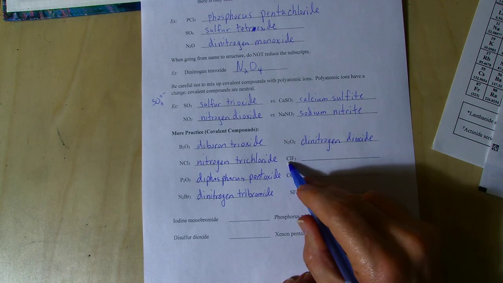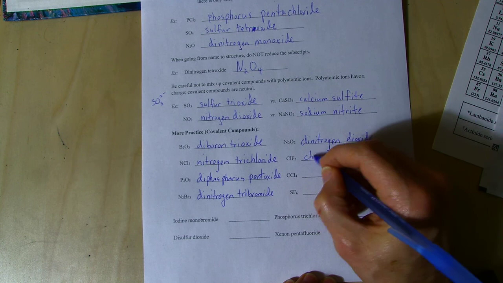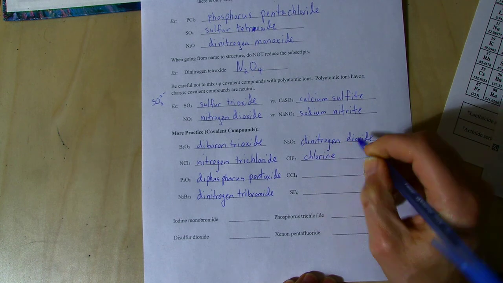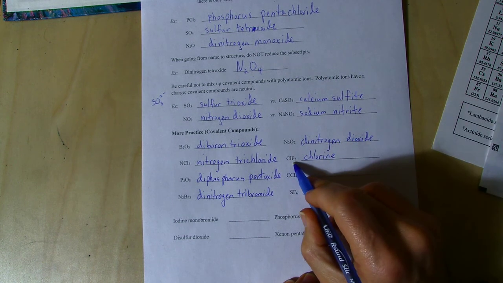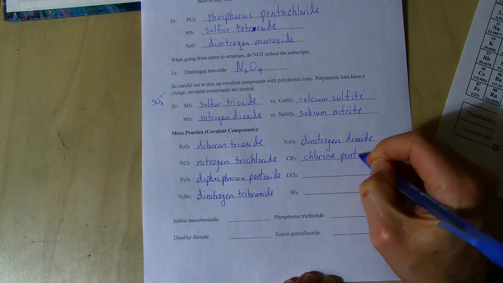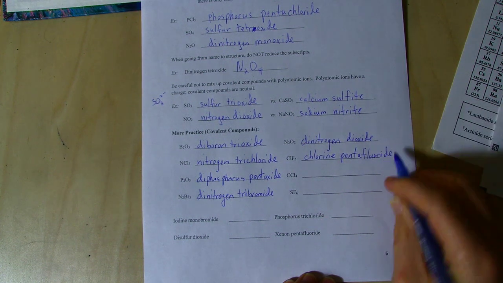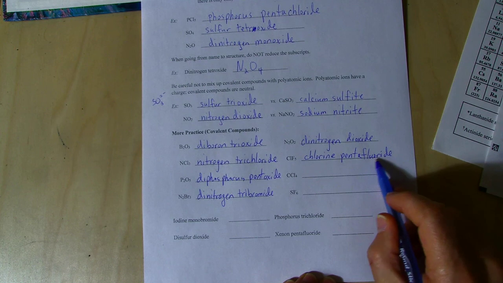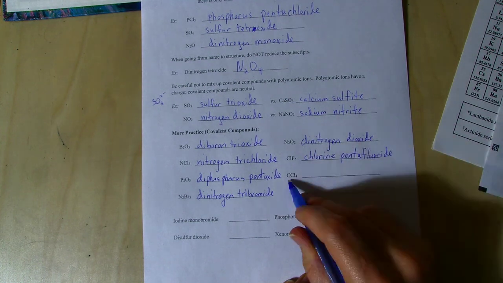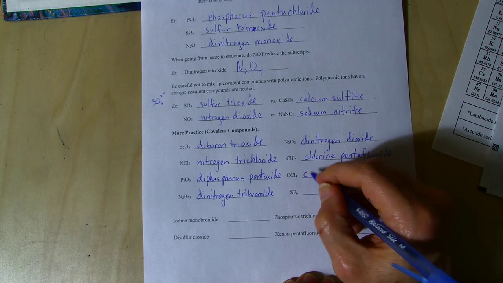Now here I have chlorine. I only have one of them, so I'm just going to write chlorine. Chlorine, and then that's going to be pentafluoride. Notice it's UO. Try not to make that mistake. Carbon, so we only have one, so it's just going to be carbon. I'm not going to write monocarbon.